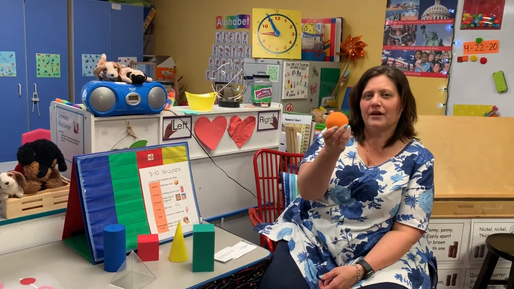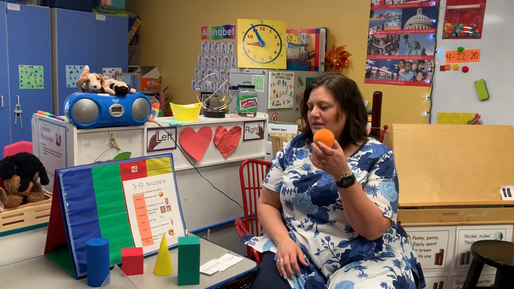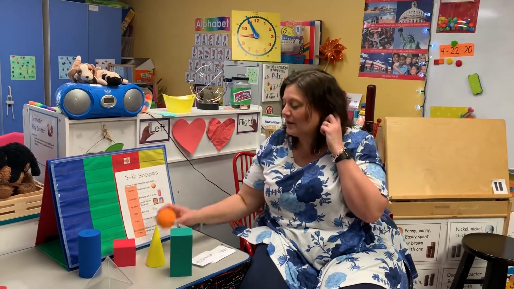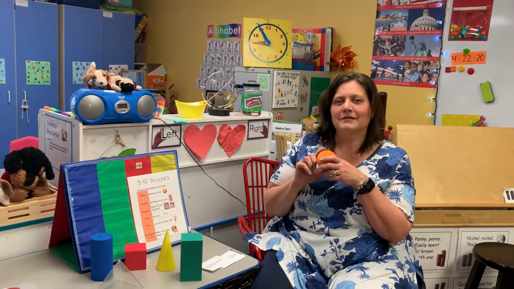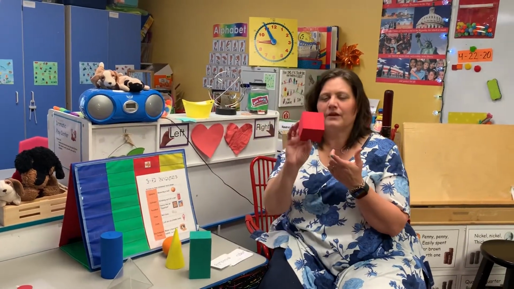A sphere, try and find something that's round, that will roll. And I want you to hold on to these items, put them in a container or a box, because we will come back to them. And I might ask you to use them at our Zoom tomorrow. Ooh, that's a good idea. That will be part of our little thing. Cube. Think of something that's a square.